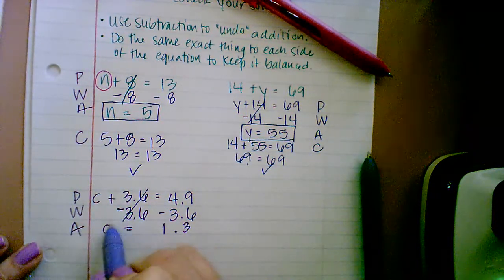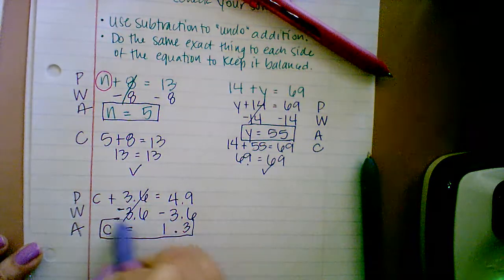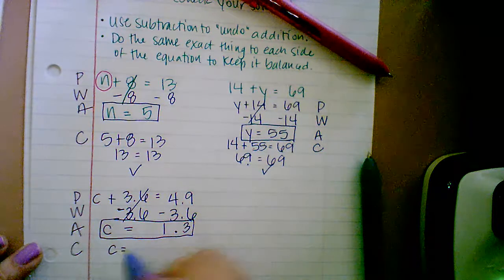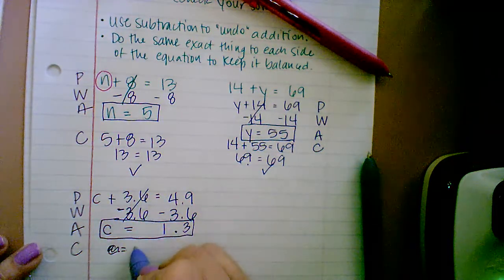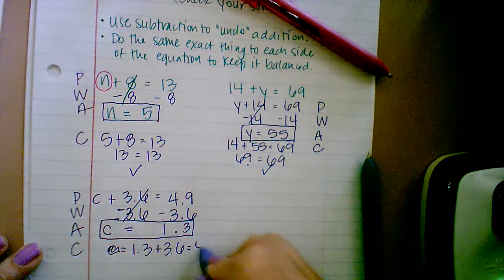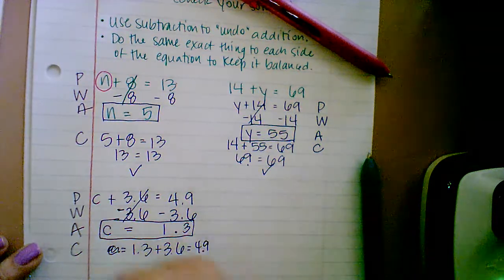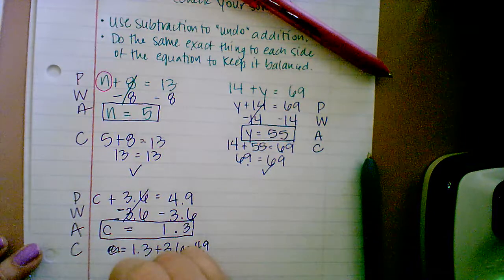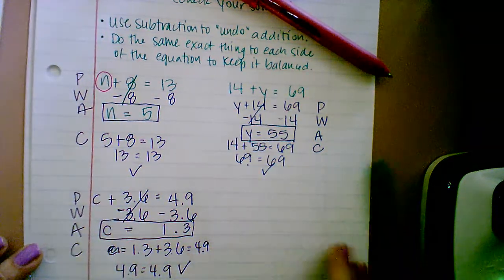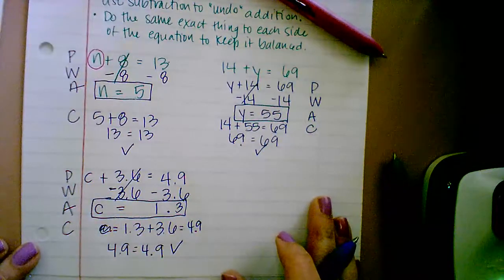C equals 1.3. We're going to check it. 1.3 plus 3.6 should equal 4.9, and it does. So our answer is correct.